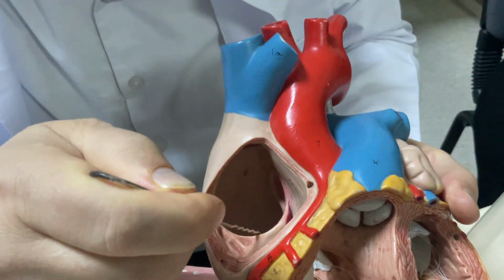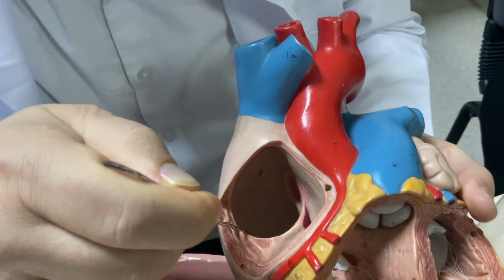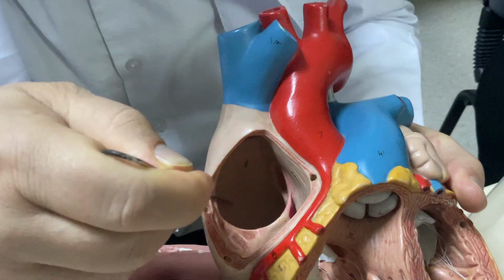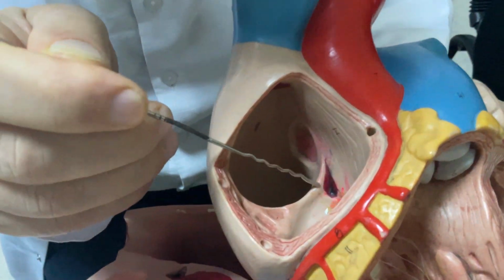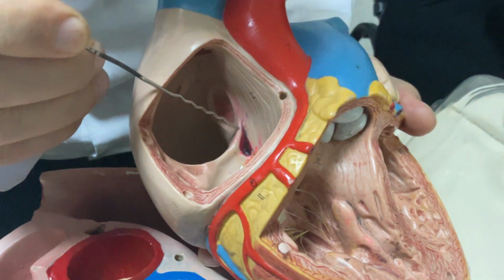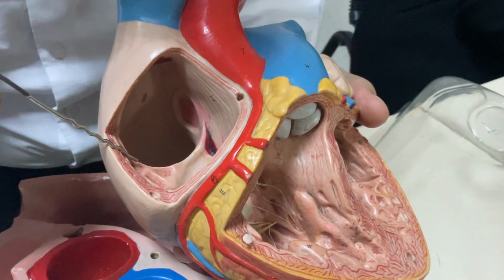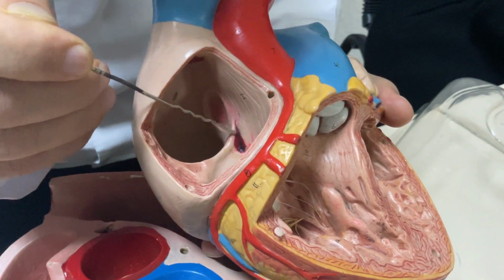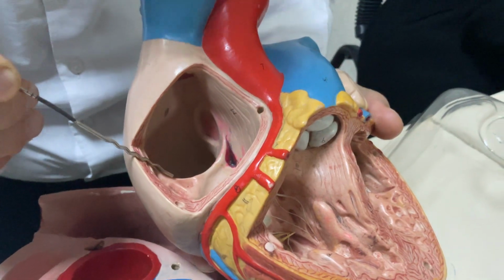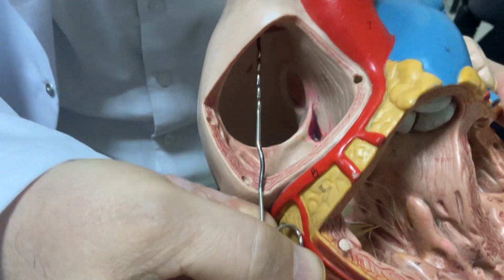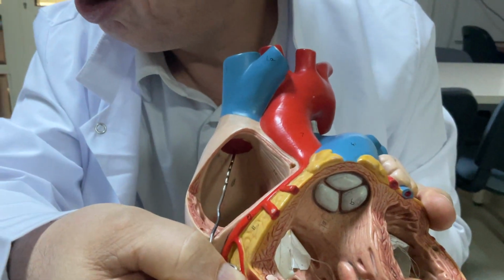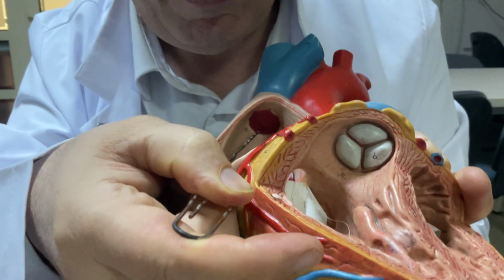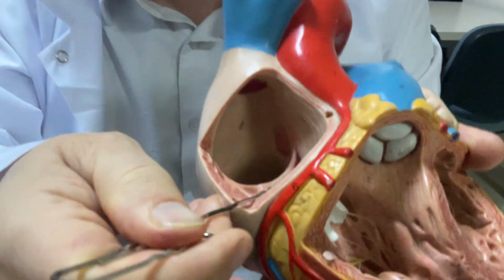Interatrial. Orifice of inferior vena cava. There is a valve here. This valve is called what? Eustachian valve, or the valve of the inferior vena cava. Up here you have the orifice of superior vena cava. Does it have a valve? No, it doesn't have a valve. How about here? Look at that one.